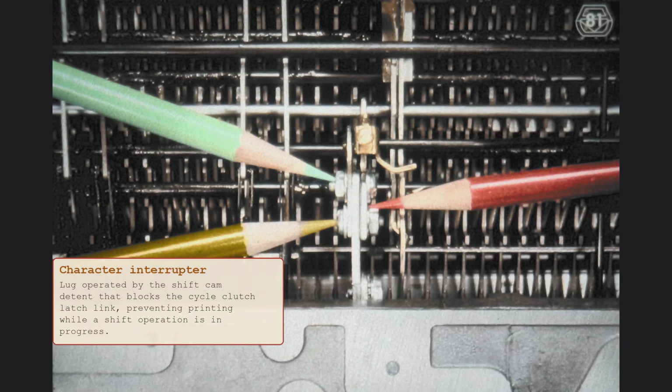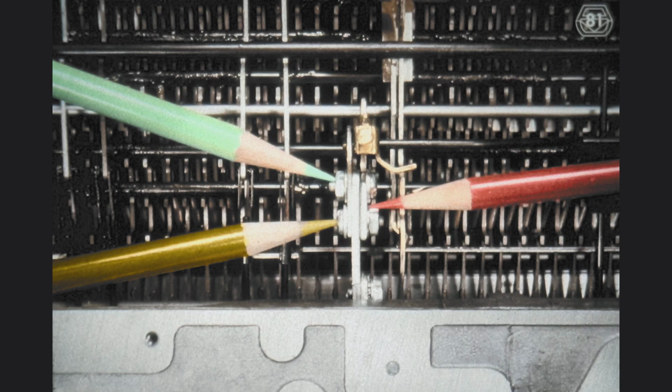Keep in mind that we only want to move the plate indicated by the red pencil. Our first step is to loosen the nut of the screw indicated by the green pencil. As the second step, we retighten the screw indicated by the green pencil, because eventually we want this screw to keep holding the character interrupter plate while the other screw and the nuts are loose.